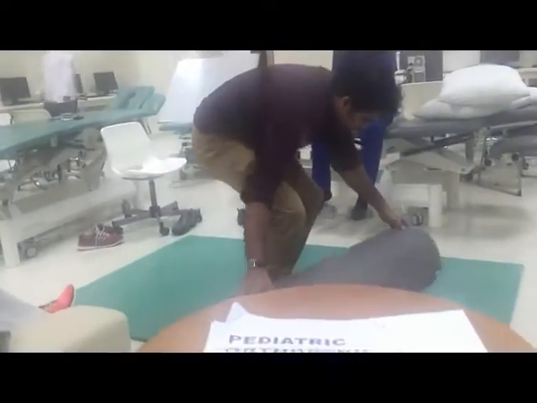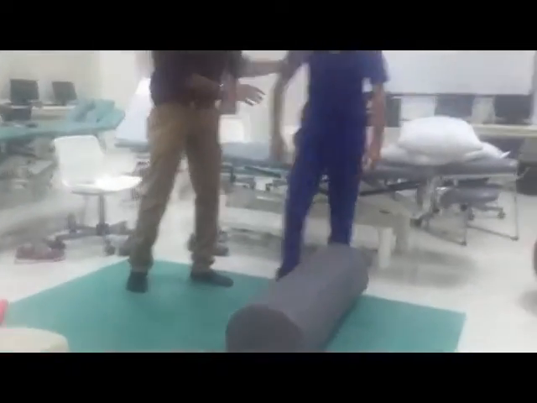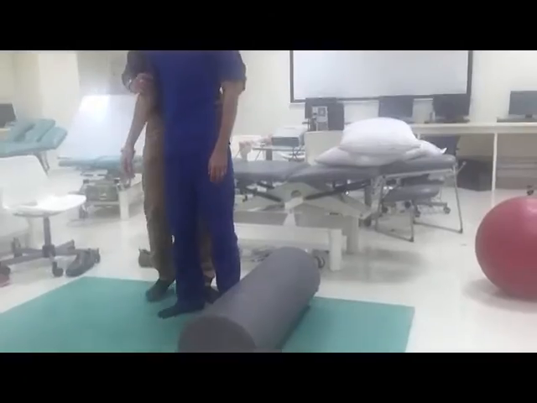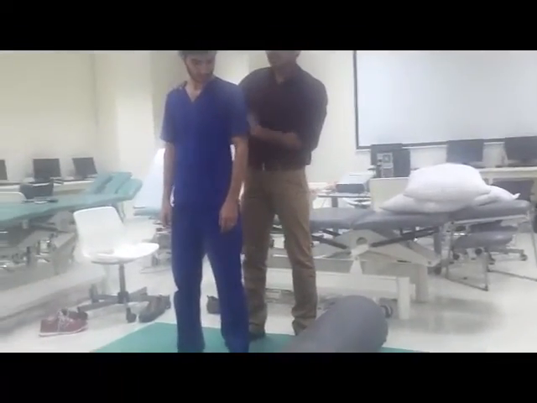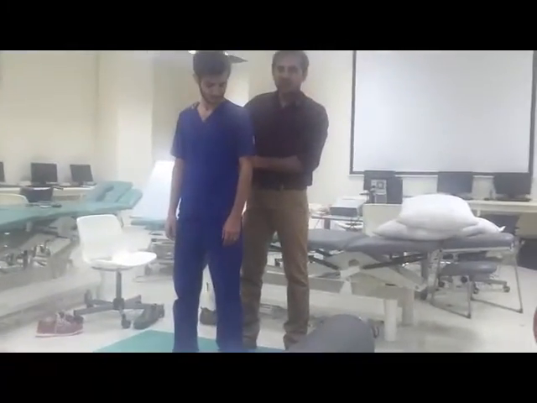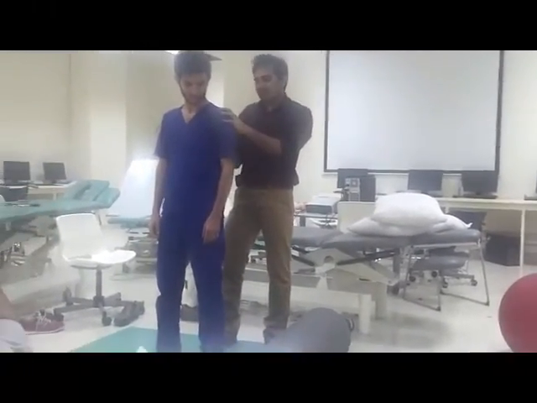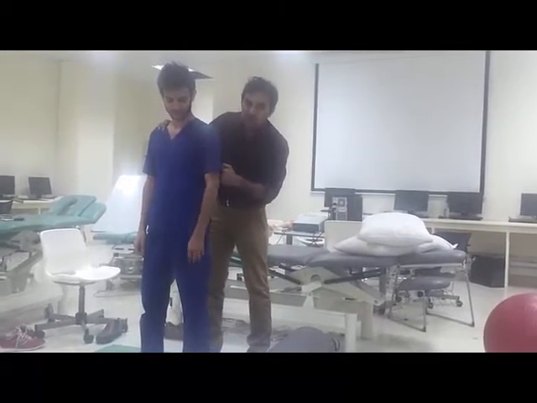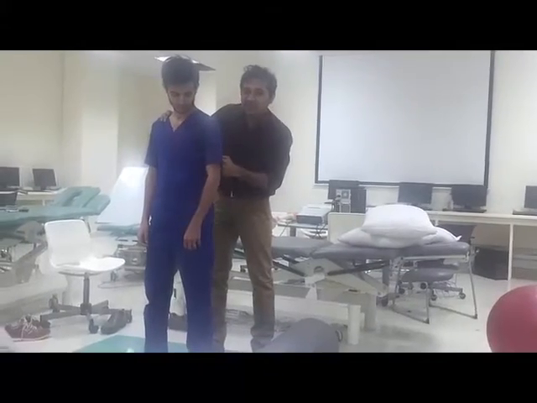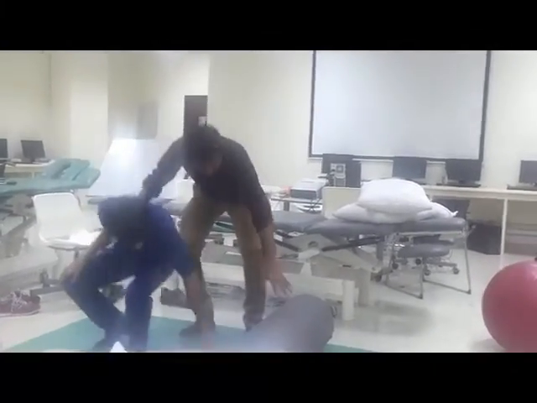Consider he's having scoliosis on the left side. So when I say left side scoliosis, the convex is towards the left side. So we have to give stretching force on this convex side. So I'll ask the patient to lie on the bolster.